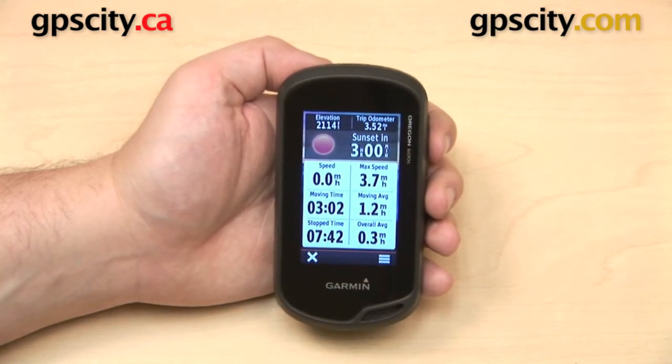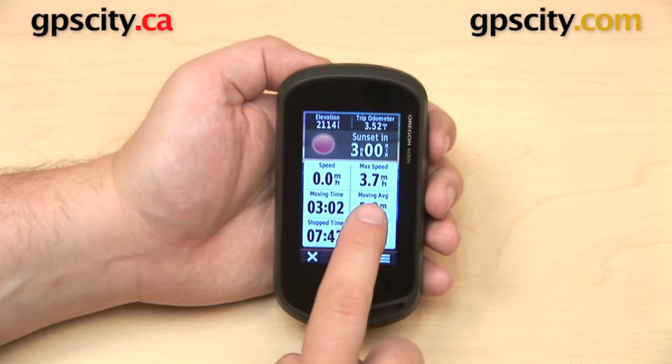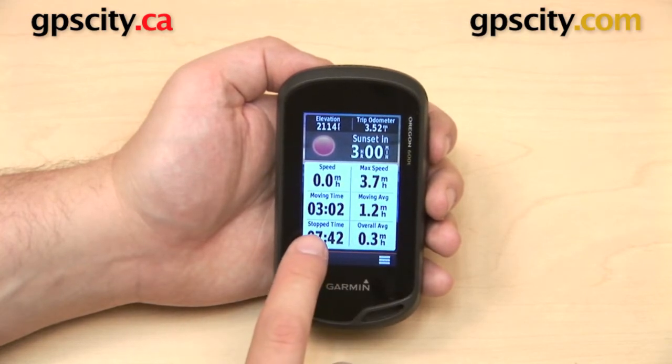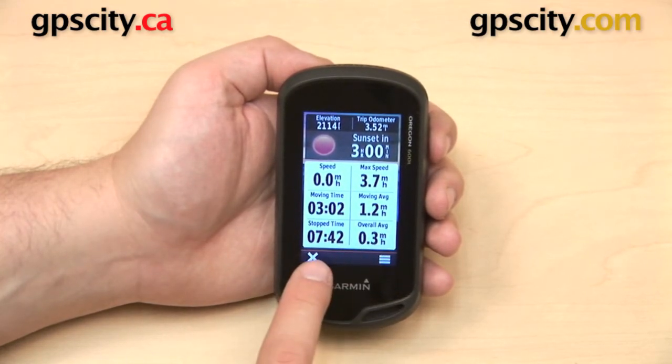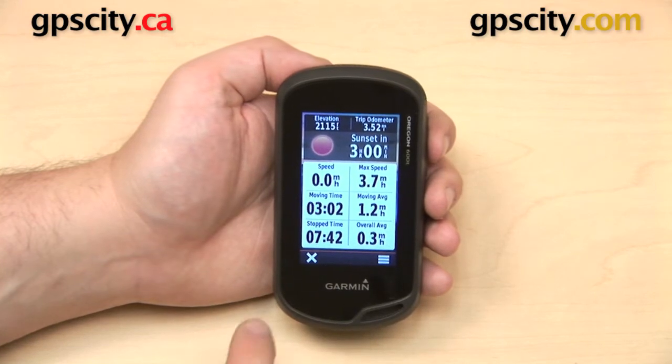And then we have these 6 fields here on the bottom showing our speed, maximum speed, moving time, moving average, stop time, and overall average.